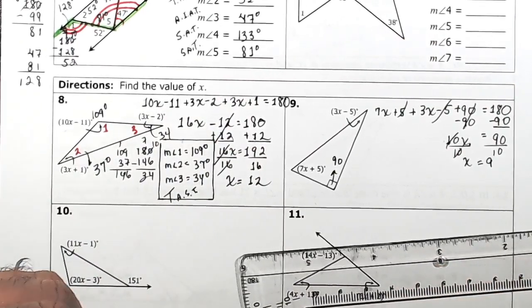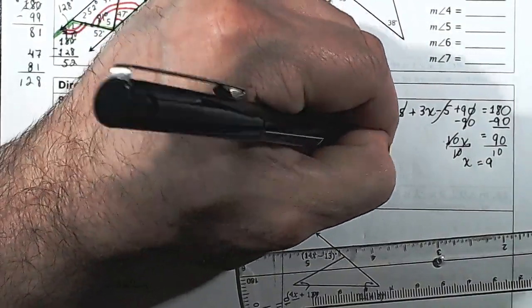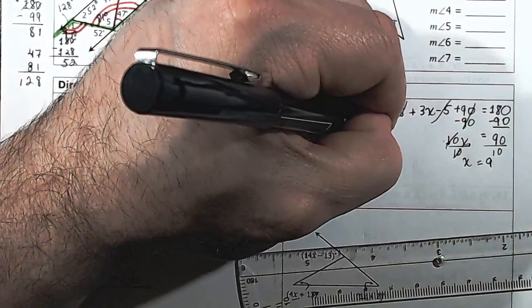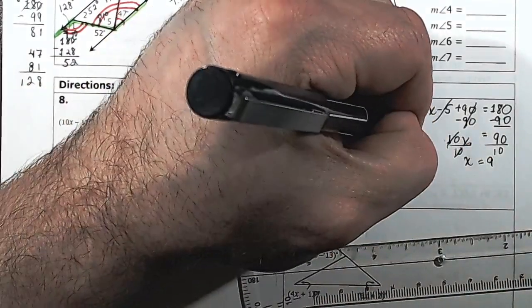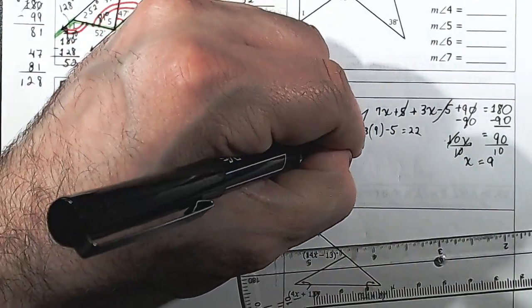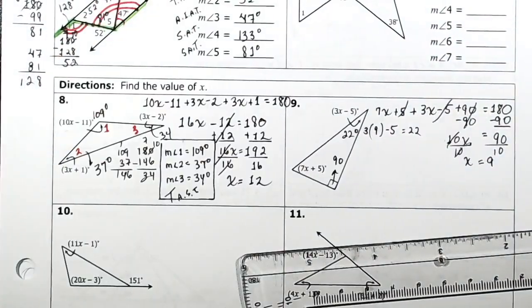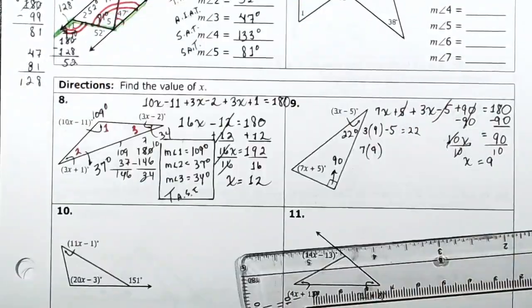So we can plug it in. We can probably do it on the paper here. 3 times 9 minus 5 will give me this angle. Well, 3 times 9 is 27 minus 5 is 22. So this angle right here is 22 degrees. And now I can do 7 times 9 plus 5.